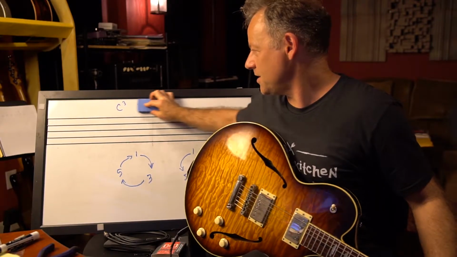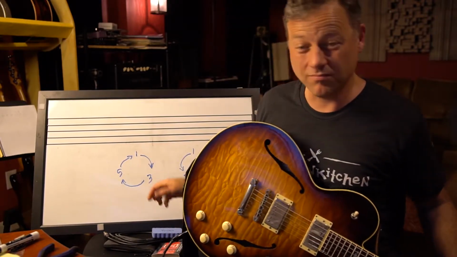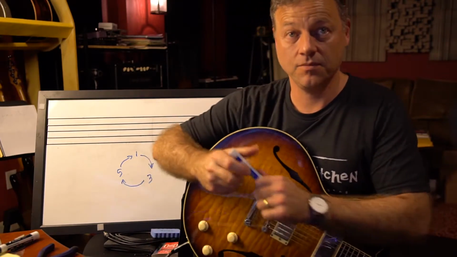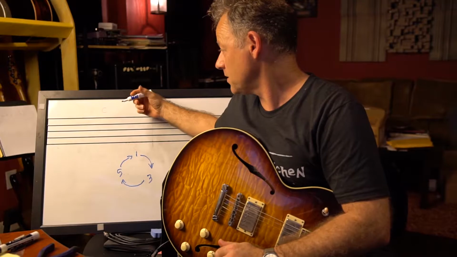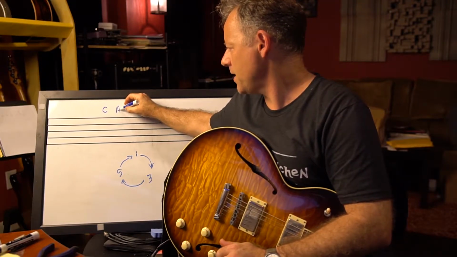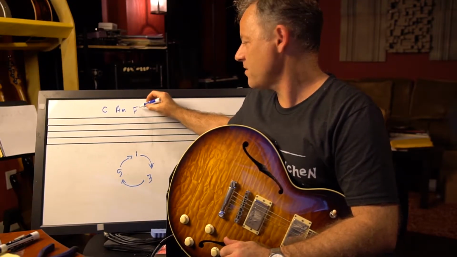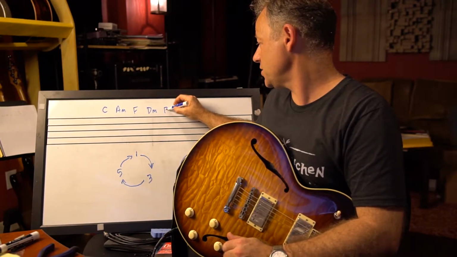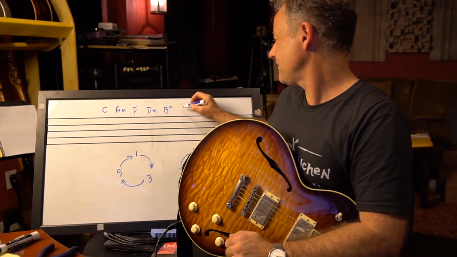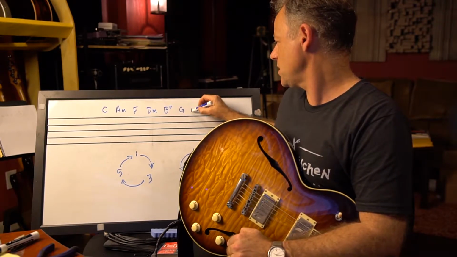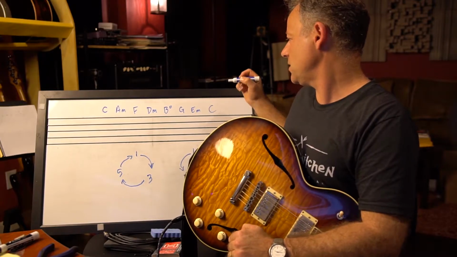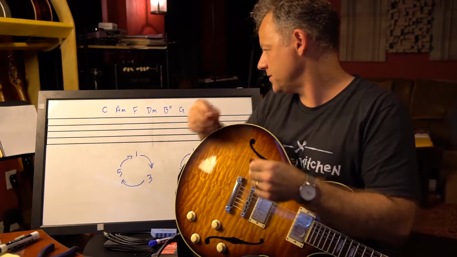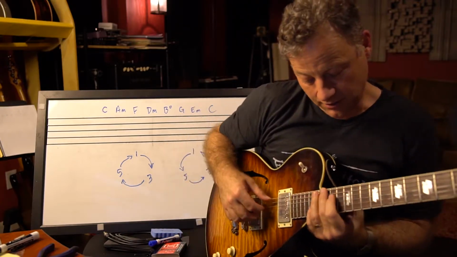All right, let's talk about C3 first. So in the key of C, it's going to go down a third: C, down to A minor, down to F, D minor, B diminished, G, E minor, and then C. Now if we do those with open triads, it sounds pretty neat.